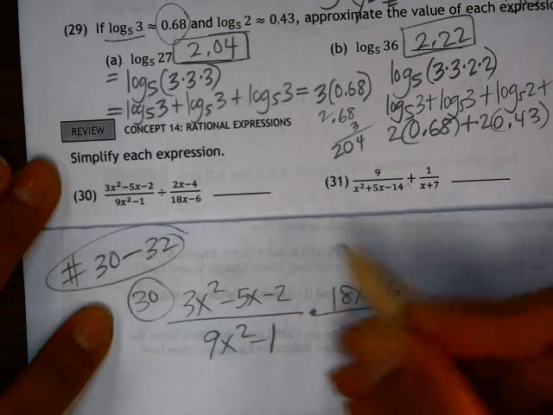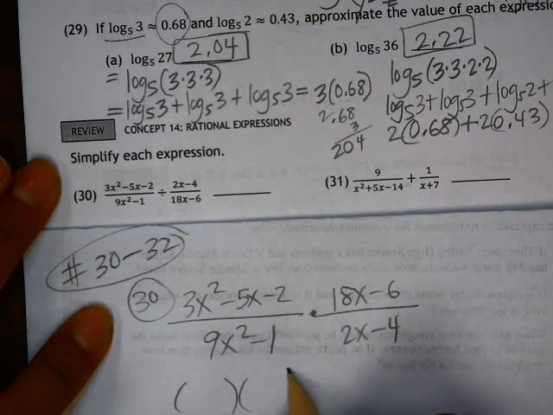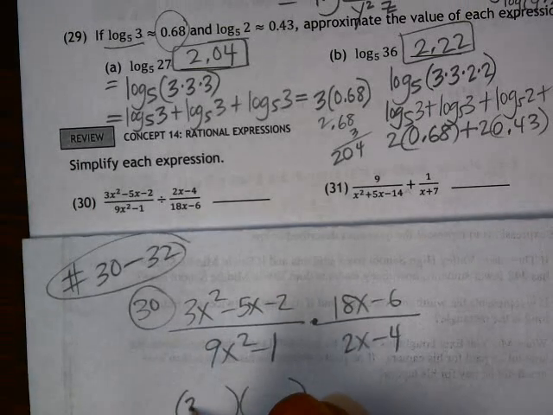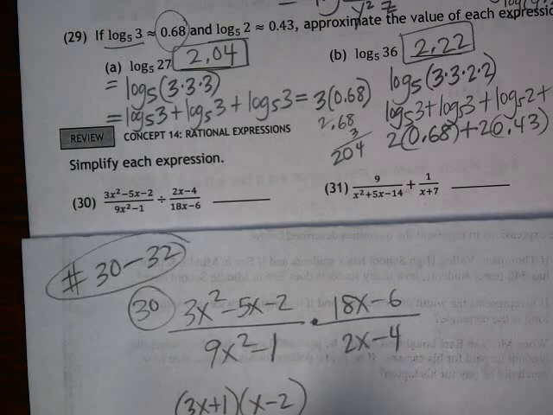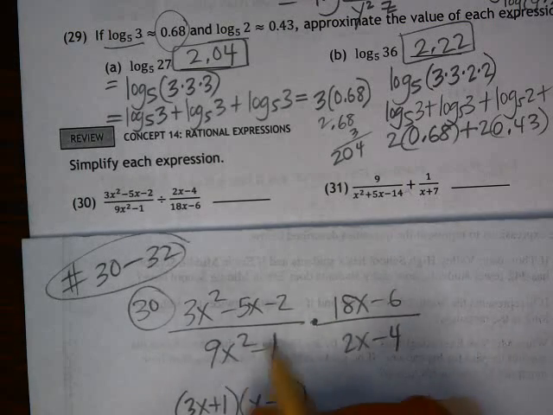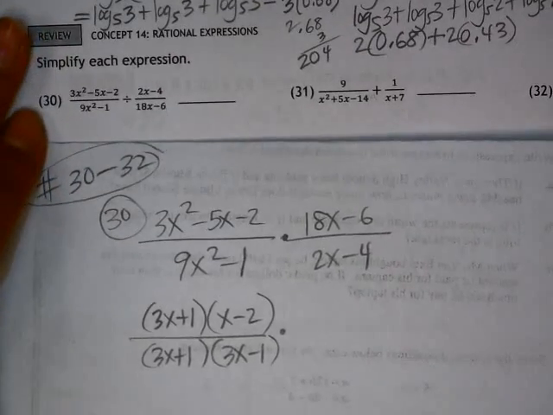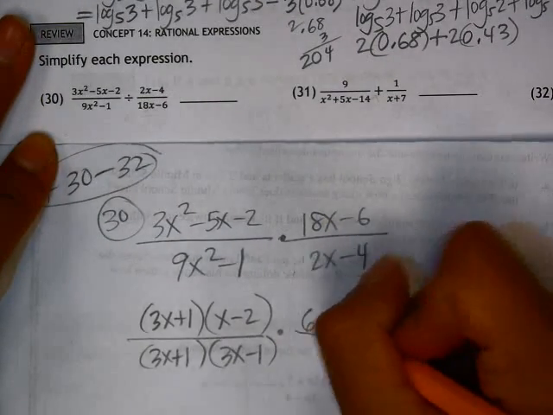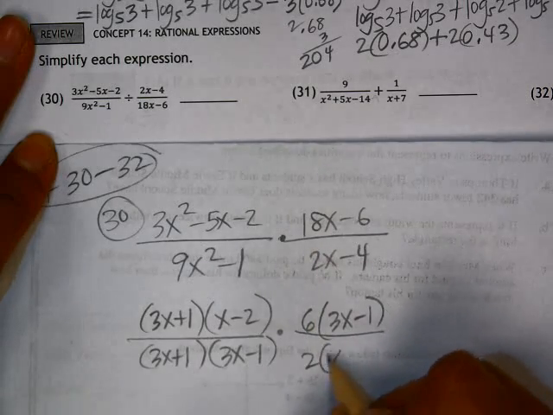Now we need to factor as much as possible. So factoring the numerator here is 3x plus 1 times x minus 2. The denominator is a difference of squares, 3x plus 1 times 3x minus 1. The numerator of this, the GCF, greatest common factor, is 6. And the greatest common factor on the denominator here is 2.